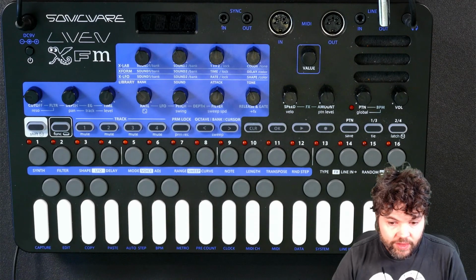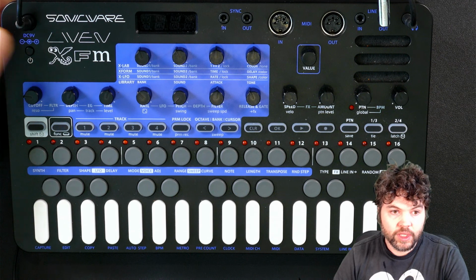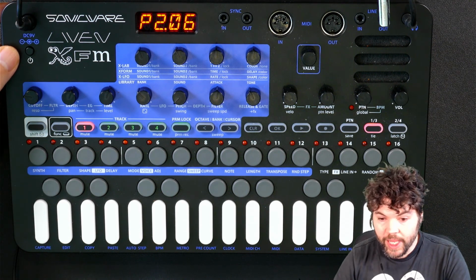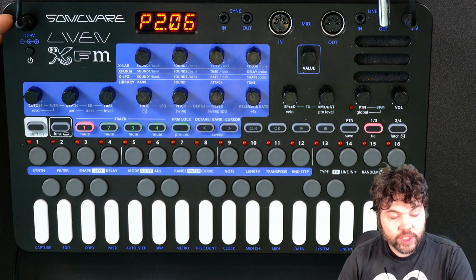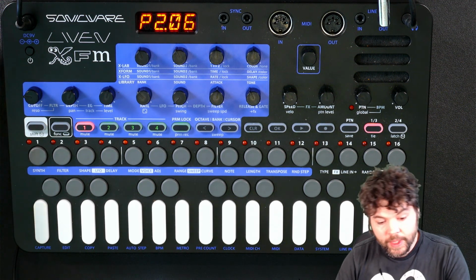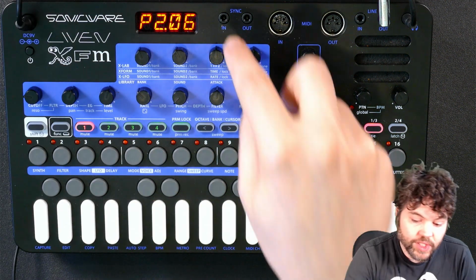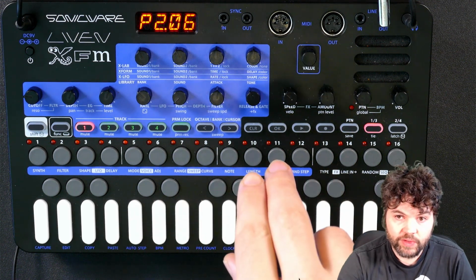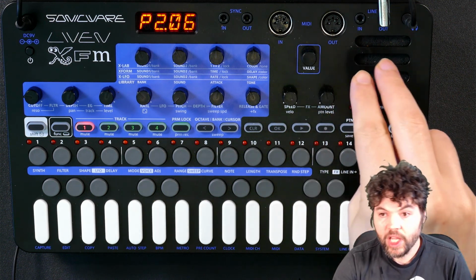I'm going to dive in and describe everything that we have on the panel. So first I'll switch the device on, and that leads me to the top portion of the panel. We have a power button, we have a Volca style power supply, we have a 4-digit text display, we have a sync in and out port compatible with other Sonicware devices as well as Volcas. We have a MIDI in and MIDI out. We have a line in and out.